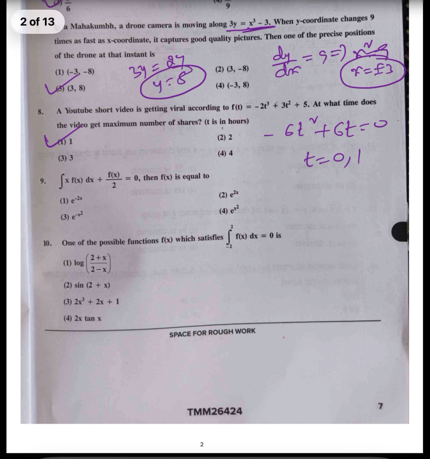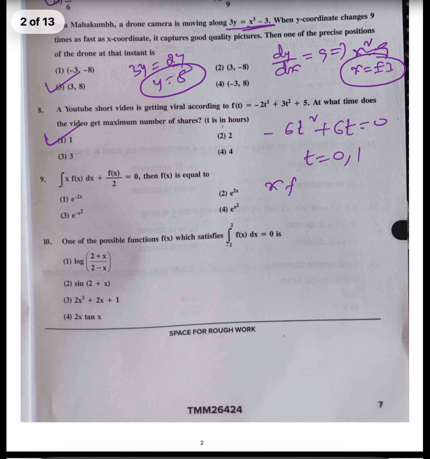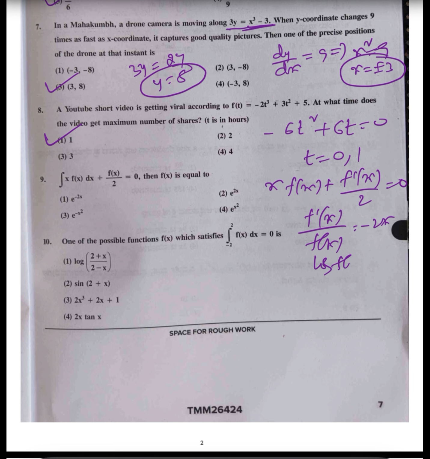Now here first do the differentiation, so that x into f of x plus f dash of x by 2 equal to 0. Now that we'll get f dash of x by f of x equal to, so here we get minus 2x, take integration on both sides, so that log f of x equal to minus x square will get, so that f of x equal to e power minus x square, option 3.